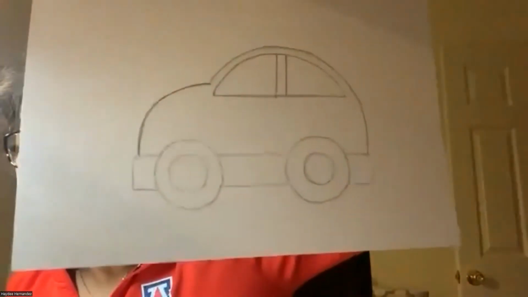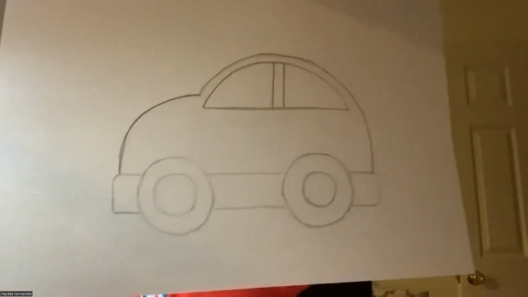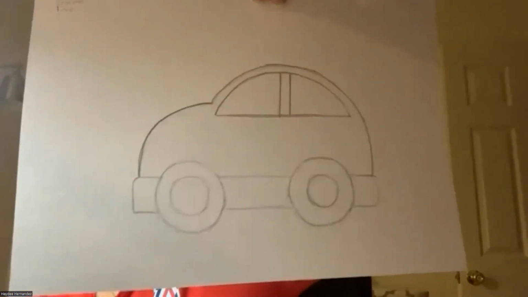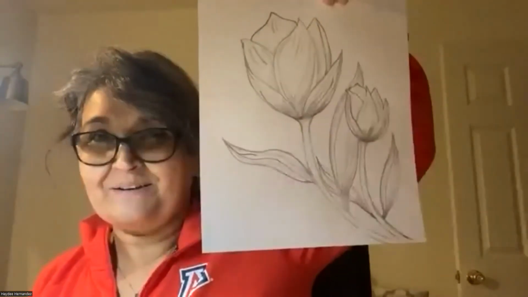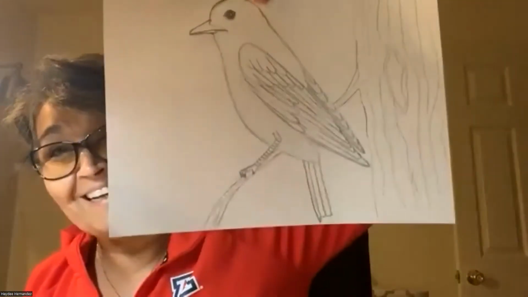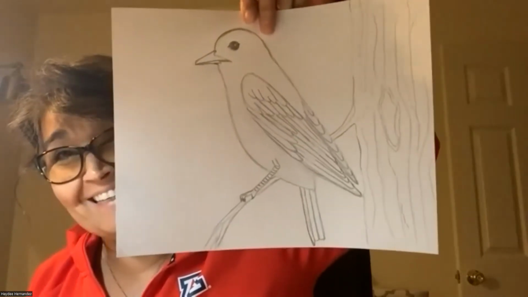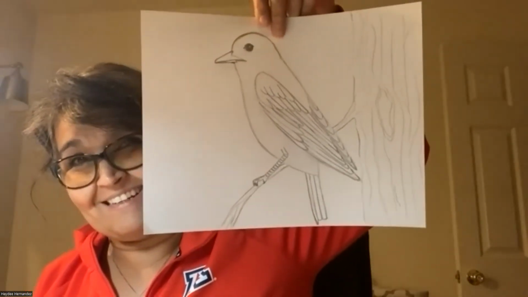What you got? First timer. Welcome, welcome. This is my first time joining you guys, so I'm so excited. That's so cute. Love it. This is my car, and this is my flower. Wow, beautiful. Good job. It's not your first time drawing. Actually, it is. Is it really? Wow. Awesome. Amazing. Well done.